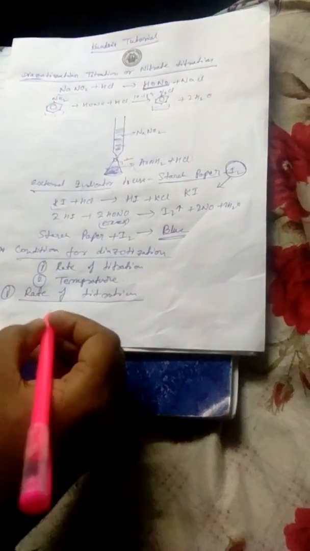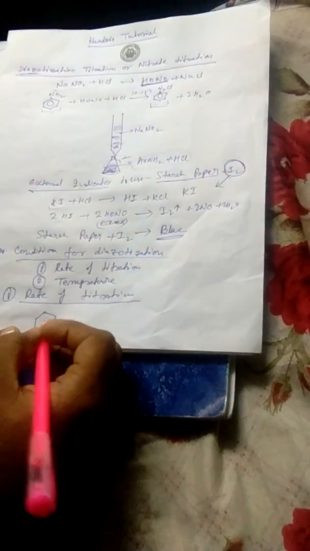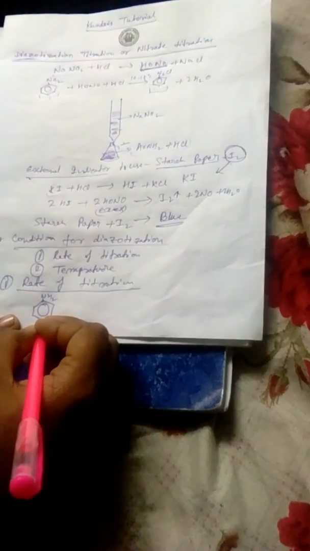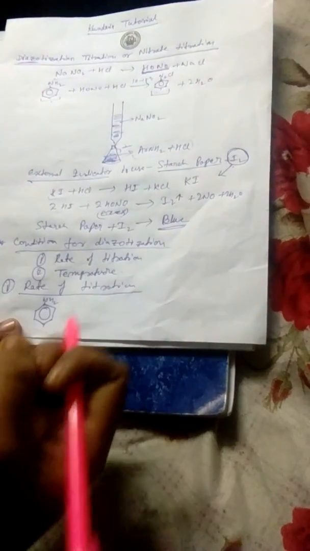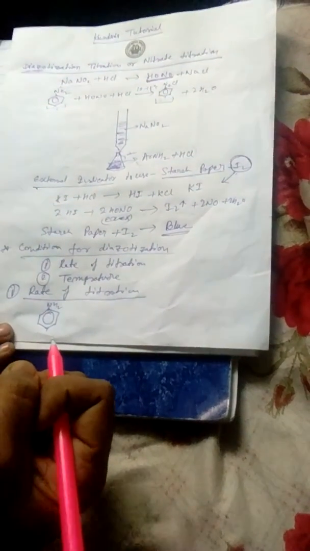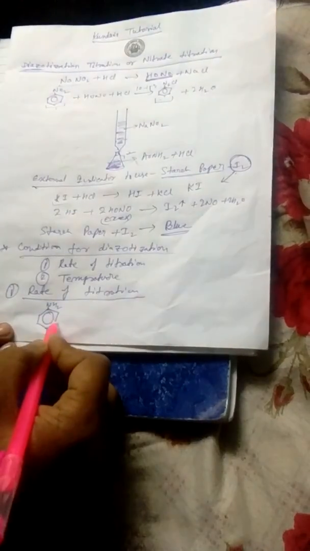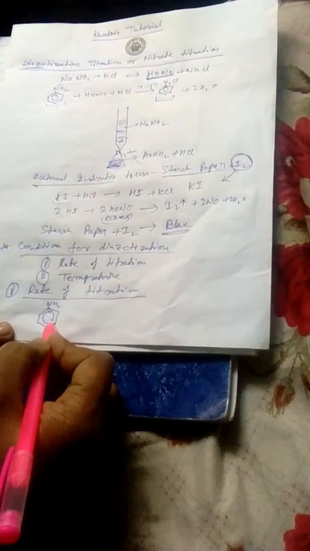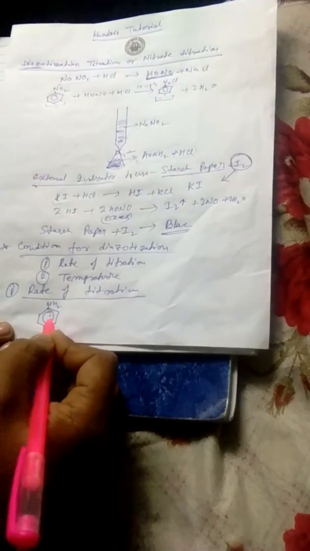Benzene is mainly concentrated with electrons. When another group attached to it has a tendency to pull electrons from the benzene ring, that will deactivate its activity, and if its activity decreases, then the rate of reaction will ultimately decrease.